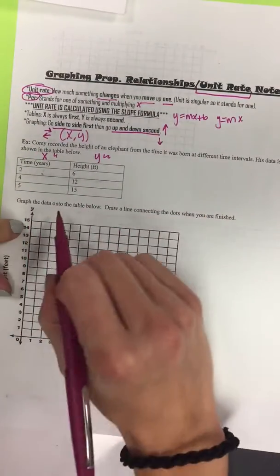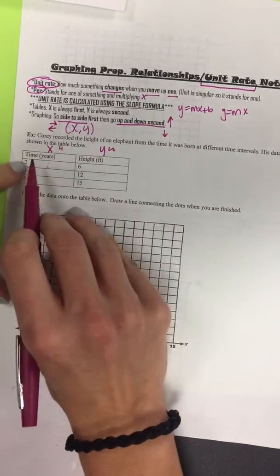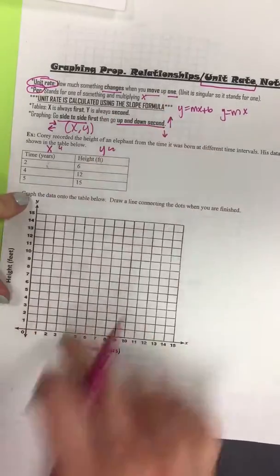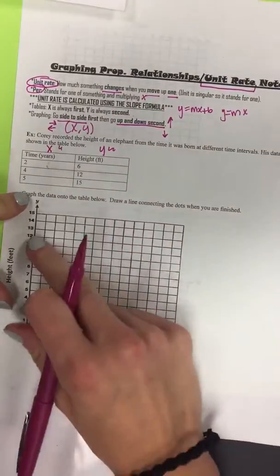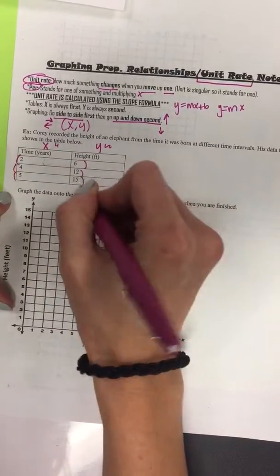So down here at the bottom, graph the data in the table. Draw a line connecting the dots when you are finished. So time in years is our x value, height is our y value. So we're just going to graph these points like you would any ordered pair.